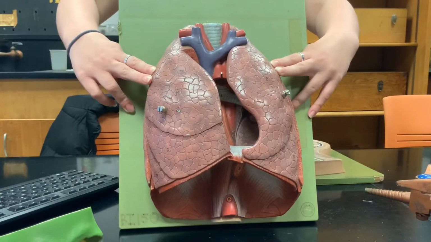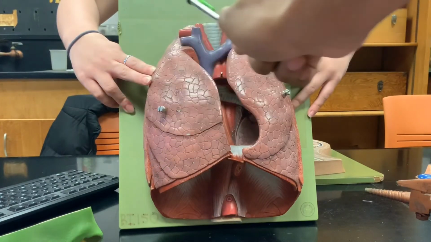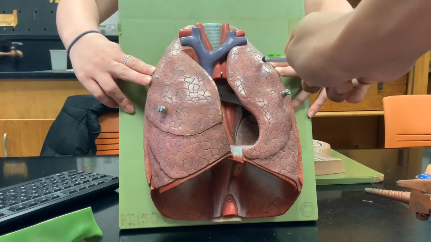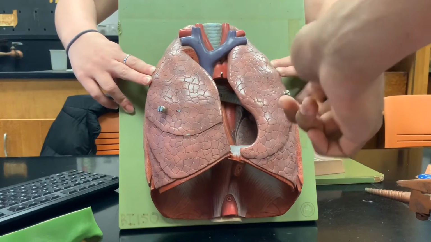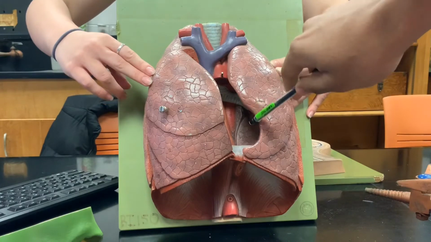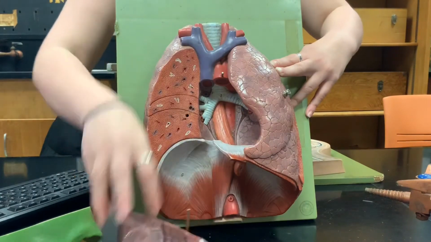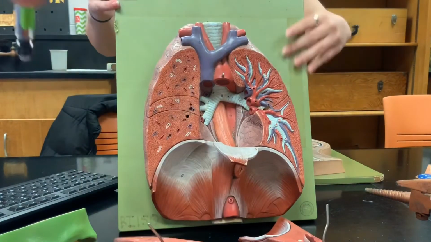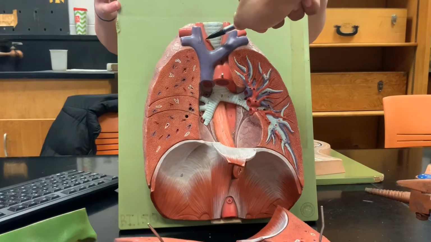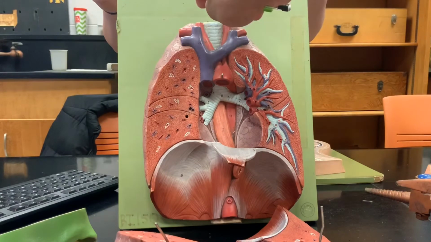For the thoracic cavity, we have the lungs, the right lung and left lung. For the right lung, we have 3 lobes: superior, middle, and inferior. And for the left lung, we have only 2 lobes, the superior and the inferior. Instead of a 3rd lobe, we have a cardiac notch, which is there for the heart. And right there is the trachea, and the esophagus is attached to the trachea right here, and it's not in this diagram.